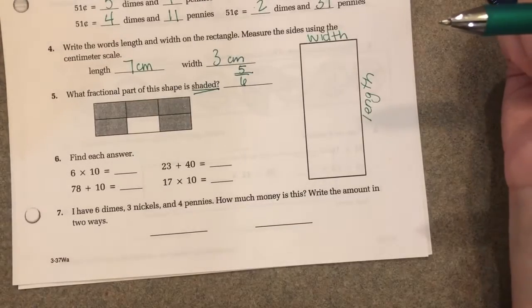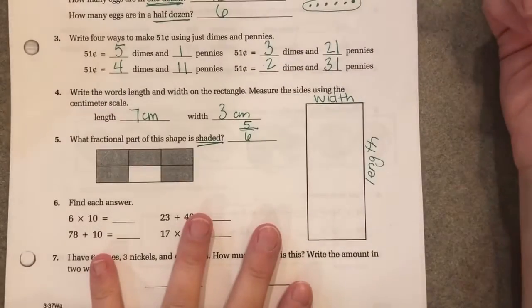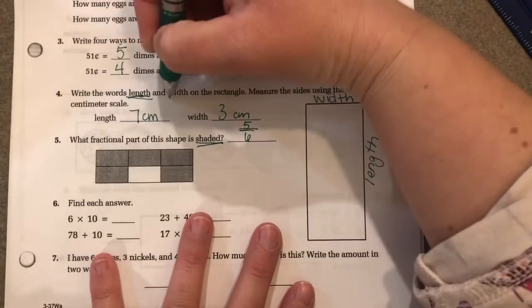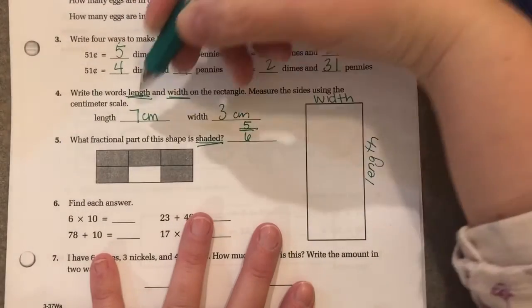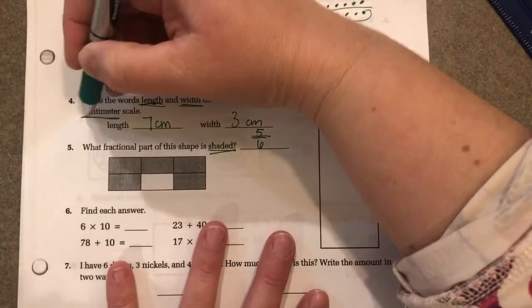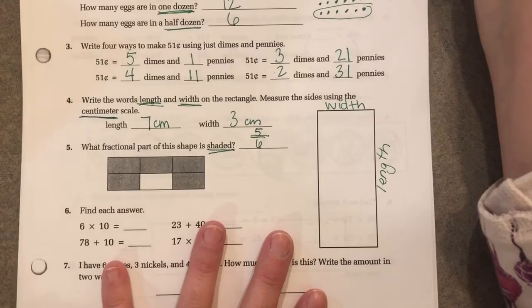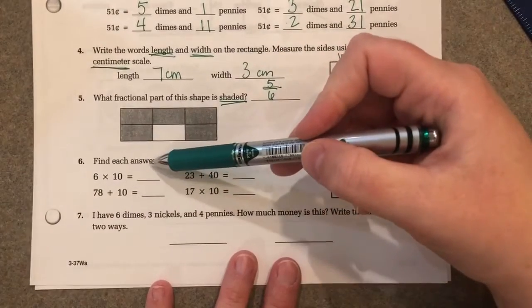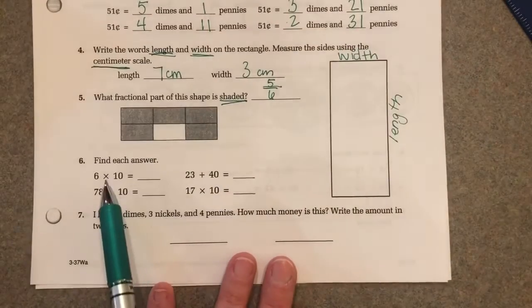And that looks correct. I should have underlined these when I was up here. So length and width, and then you're using centimeters on your ruler.